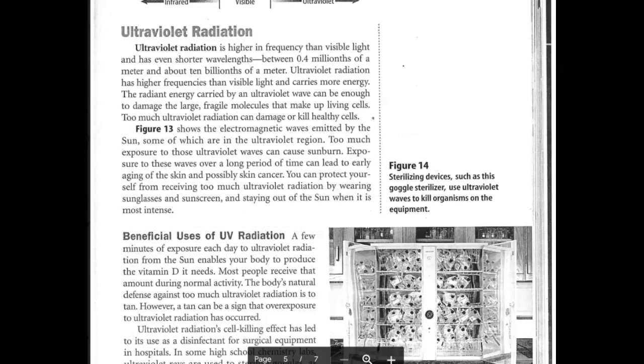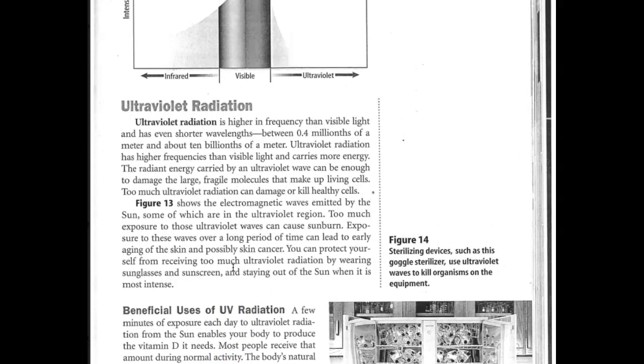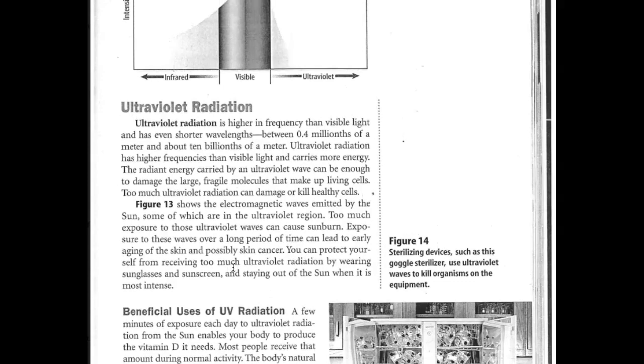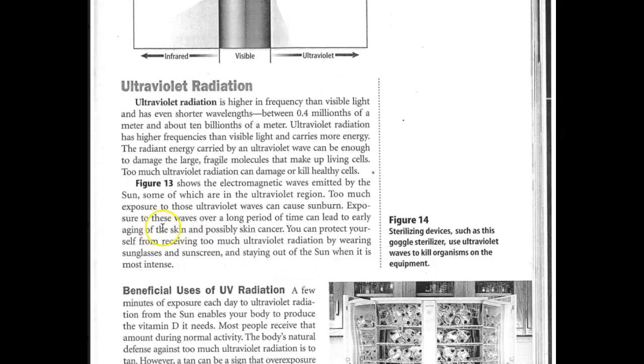Too much ultraviolet radiation can damage or kill healthy cells. Figure 13 shows the electromagnetic waves emitted by the sun, some of which are in the ultraviolet region. Too much exposure to ultraviolet waves can cause sunburn. Exposure to these waves over a long period of time can lead to early aging of the skin and possibly skin cancer.